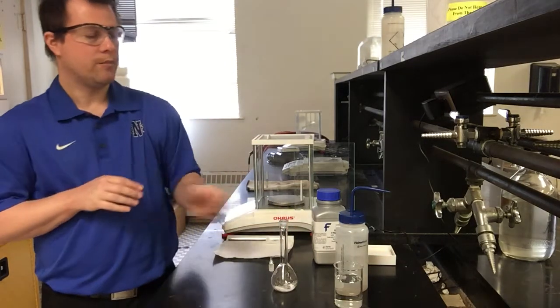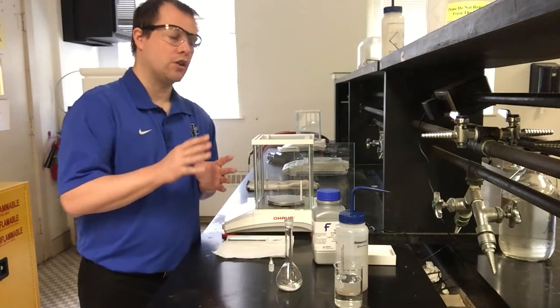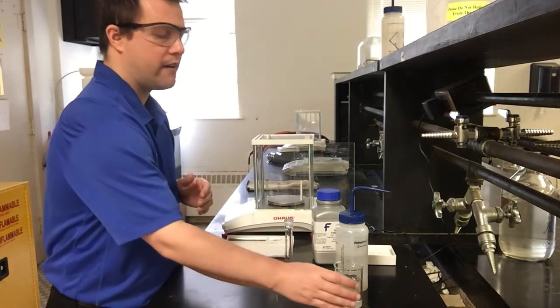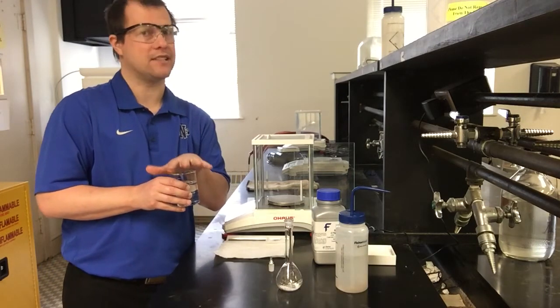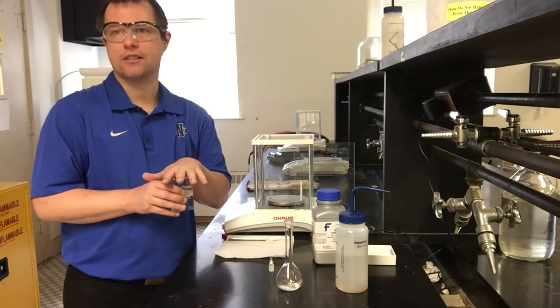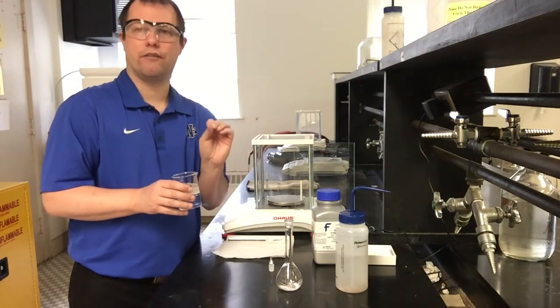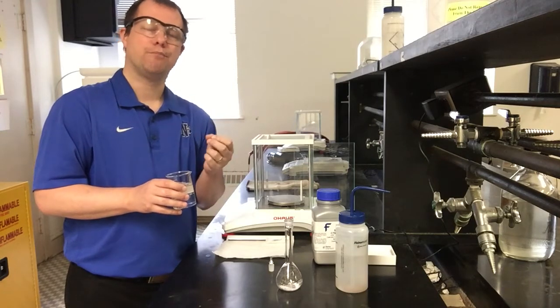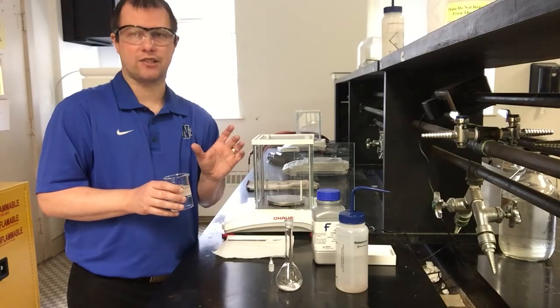And now my goal is to dissolve all this in water and mix everything up. In order to do that, I'm going to use distilled or deionized water that we have available here in our lab. This is not just out of a tap faucet. For a precipitation reaction in particular, you really want to avoid tap water from a normal sink because there are usually a lot of ions mixed in that can potentially cause unwanted precipitation reactions.